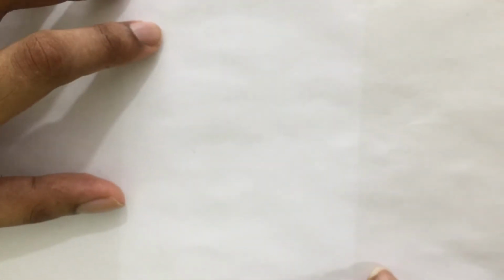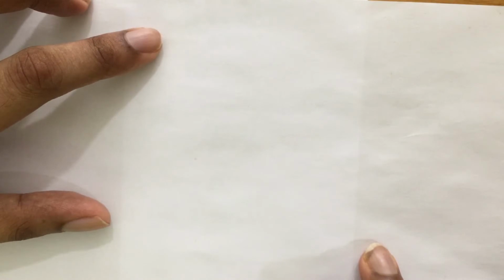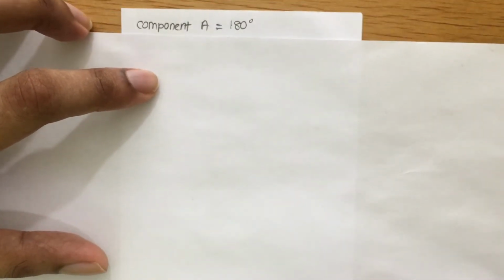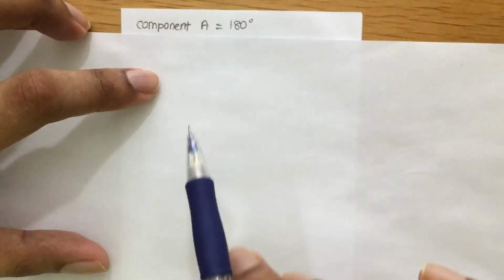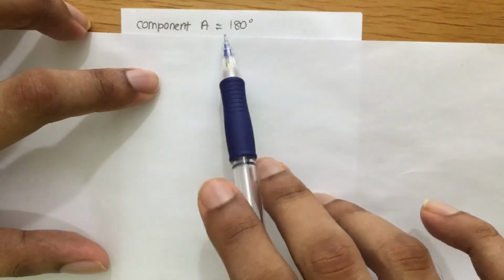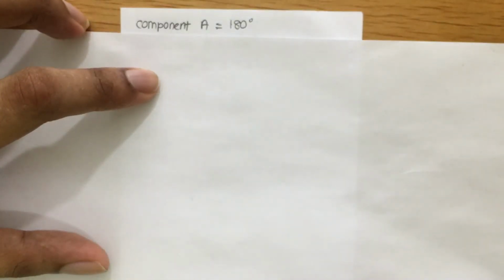Okay, as you notice in the question, the weightage is actually given in the degree form, guys, in the pie chart. So let us identify the weightage for each of the component. So for component A is actually equals to 180 degree. How do you know it's 180 degree? Because component A is actually a semicircle, guys. The angle of a semicircle is 180 degree.